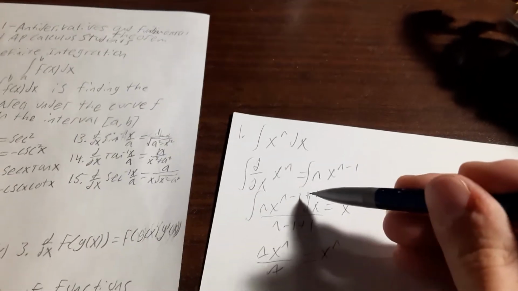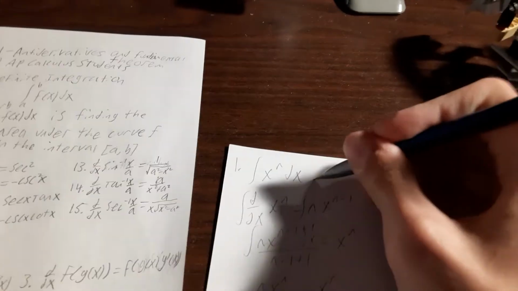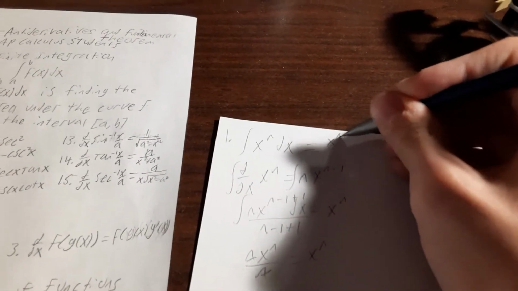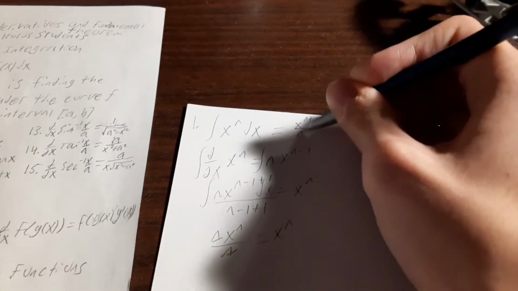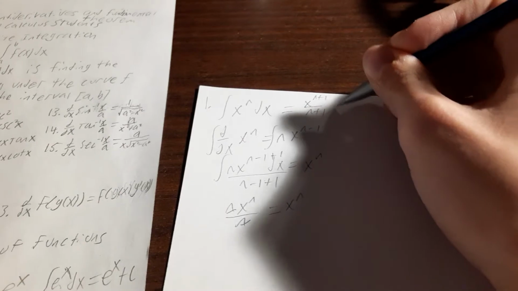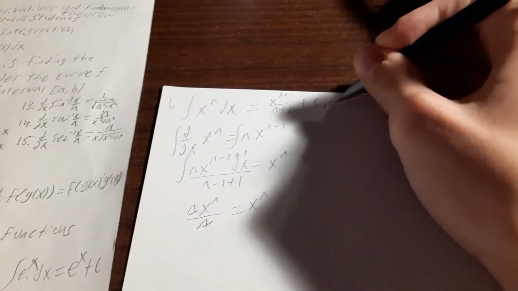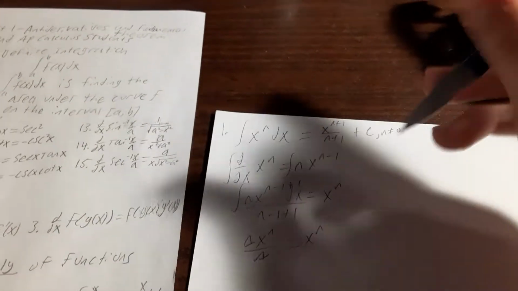So in putting this in better terms, we add 1 to the exponent, then divide by the new exponent. So a better way of putting this would be x to the n plus 1 all over n plus 1, plus c. We have to put that for n does not equal negative 1.